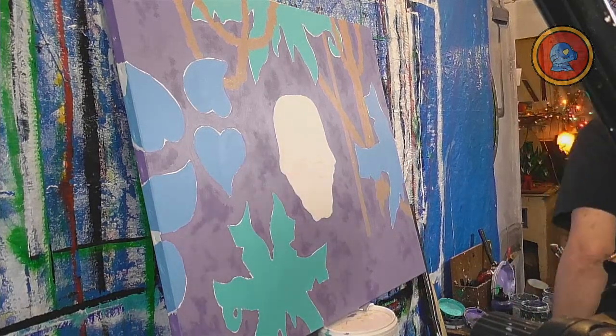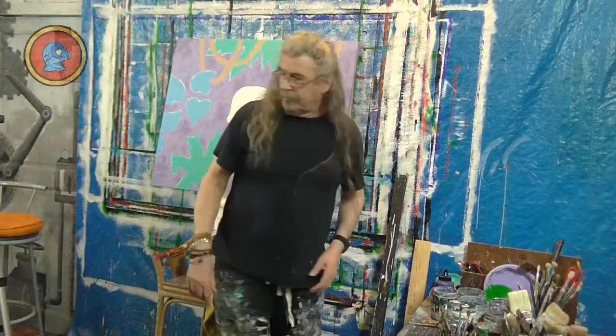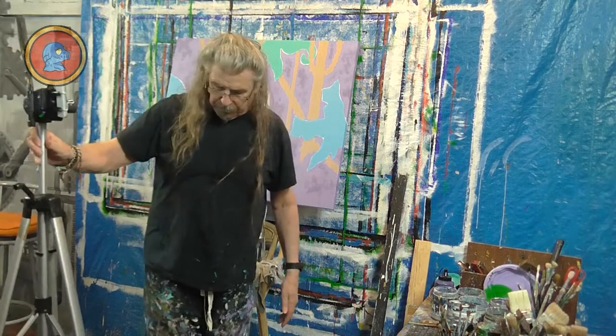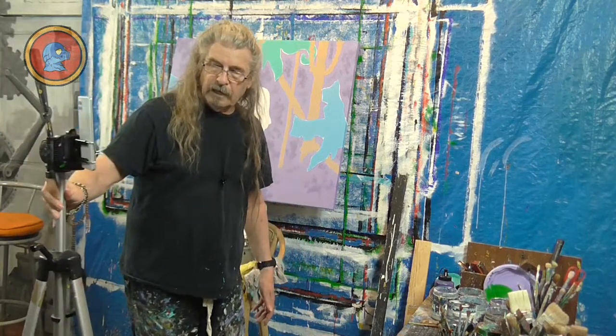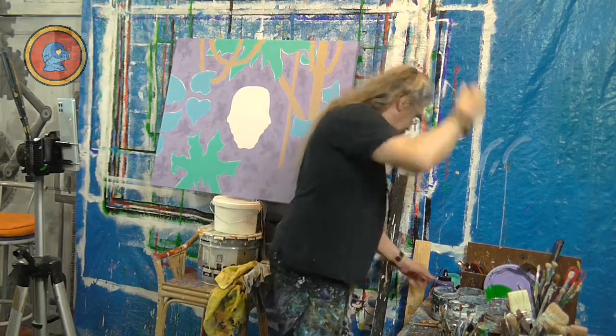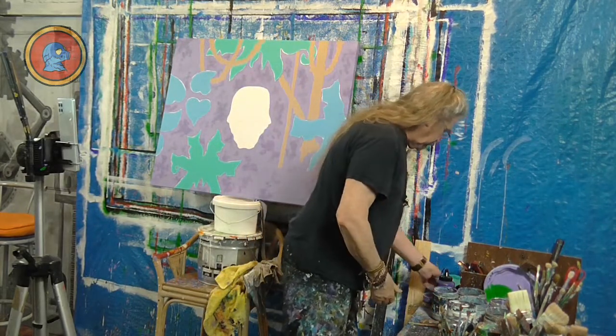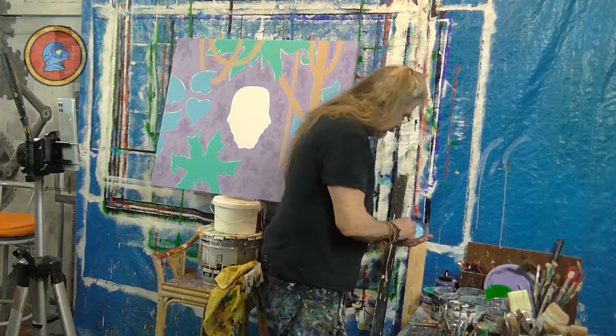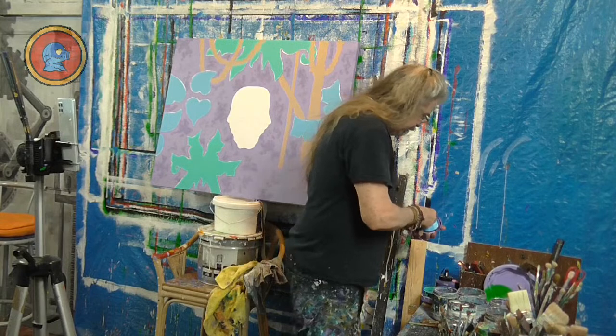I'll switch back to camera number 2 over here. And I guess maybe I'll even bring our Instagram camera over here as we prepare our gold paint. So let's just grab a palette here. This one looks pretty good.